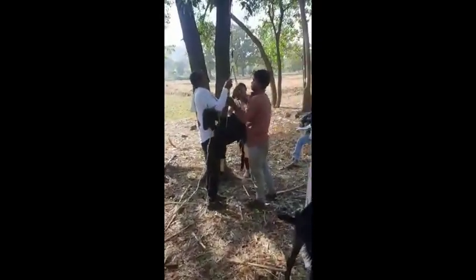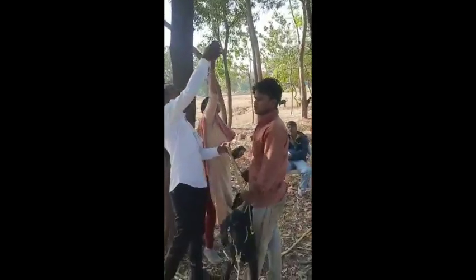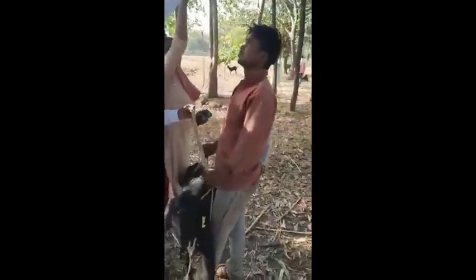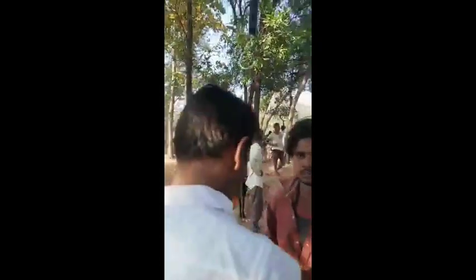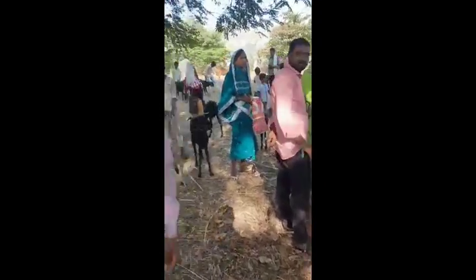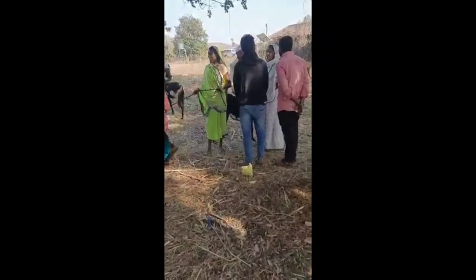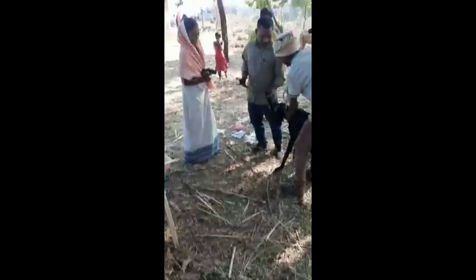Then the weight is taken. This is how the weight is taken. So this particular coat weighs 39 kg. And then there is an insurance tag which is pinned to their ear. This is the mechanism.